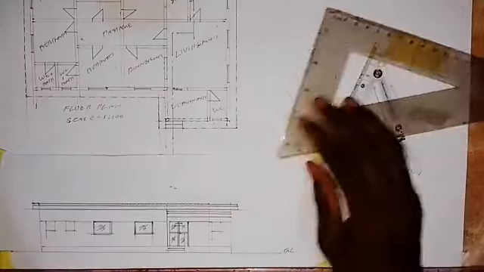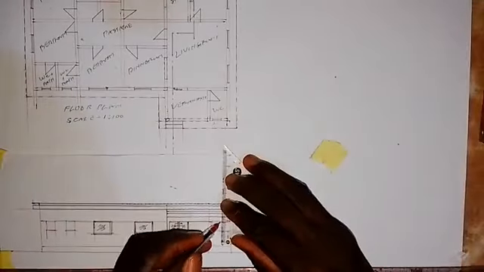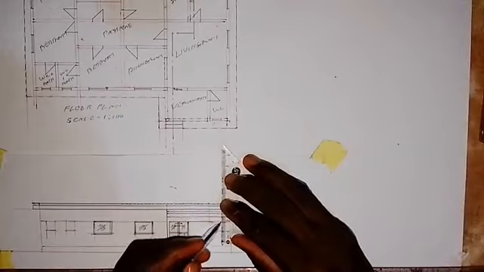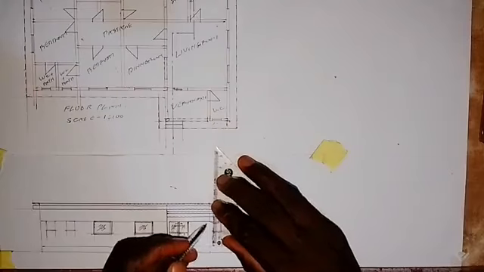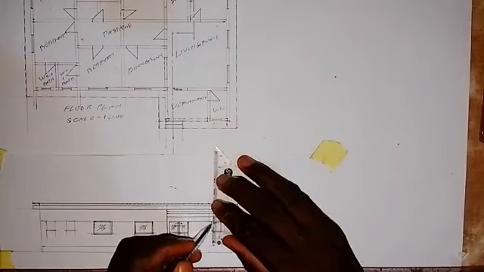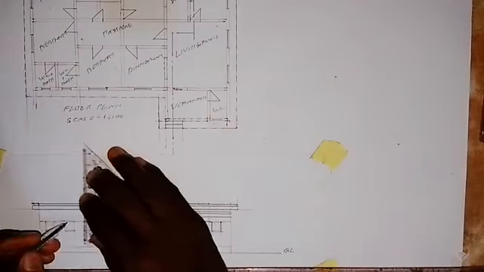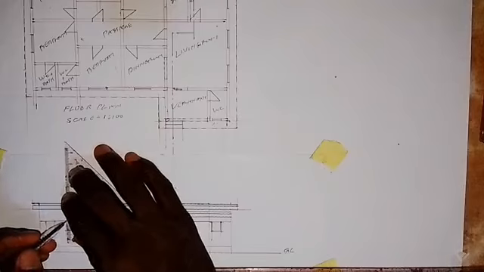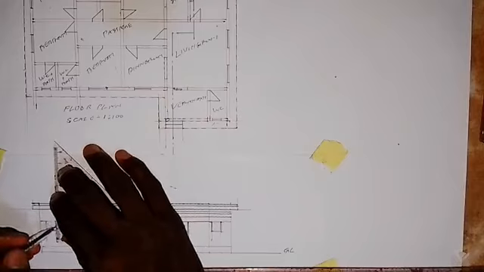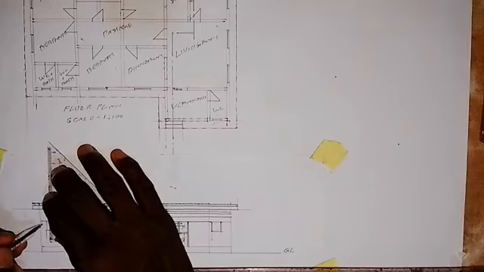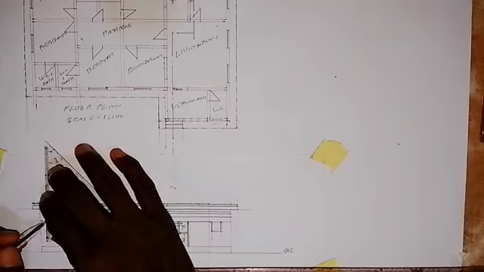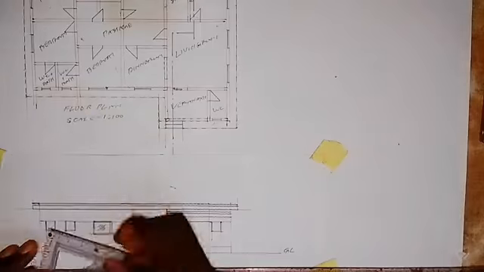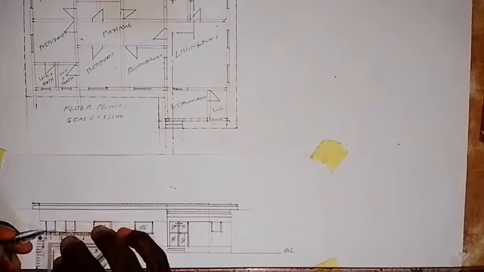Then we need to give it a frame, 1 millimeter away. All right, so we have this, and then we make this line.